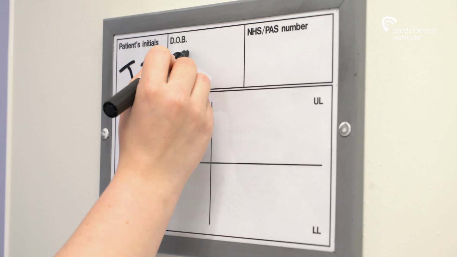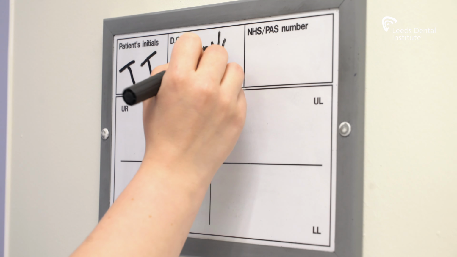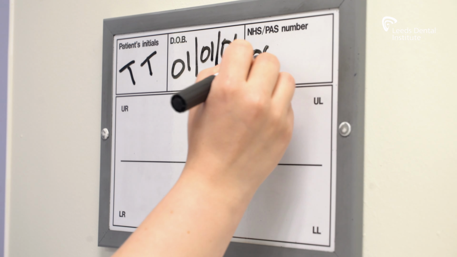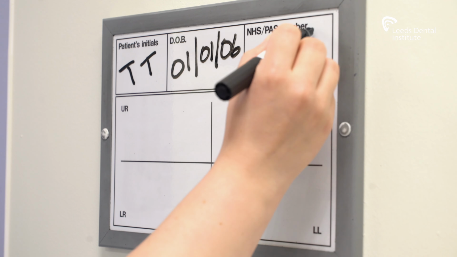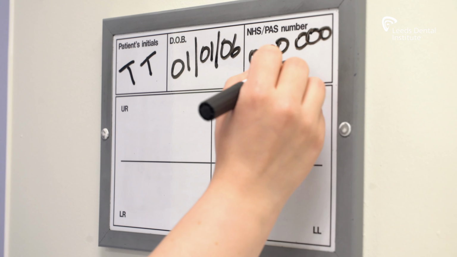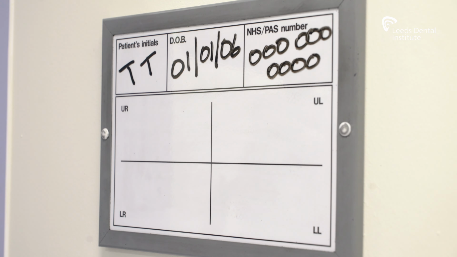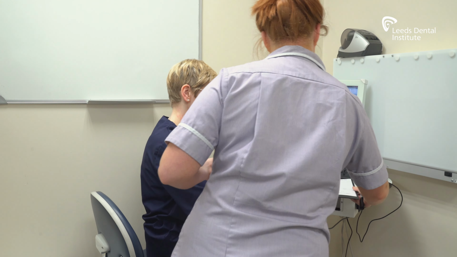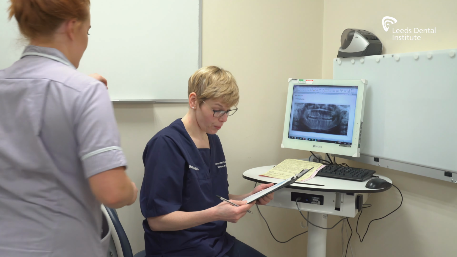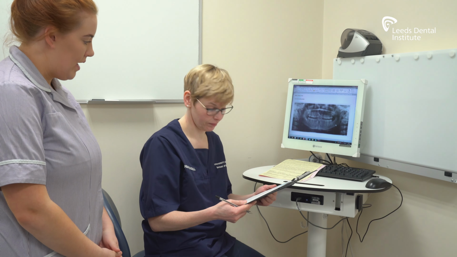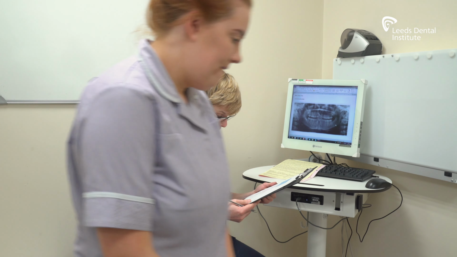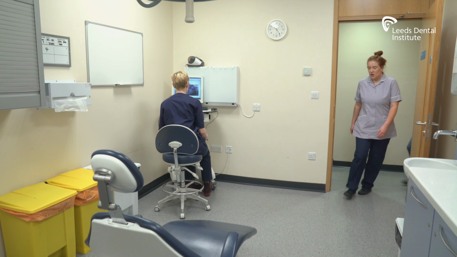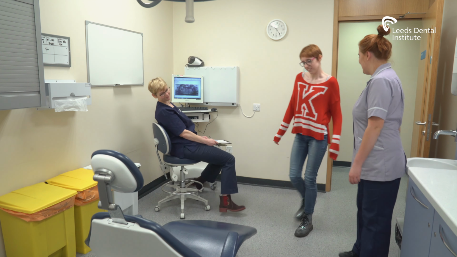The whiteboard is now completed with the patient's initials, date of birth, NHS number, and in this case an indication of which tooth is to be extracted. Thank you. So I think we're ready to get the patient in now. Yeah. So the next section on the checklist is completed when the patient is present.